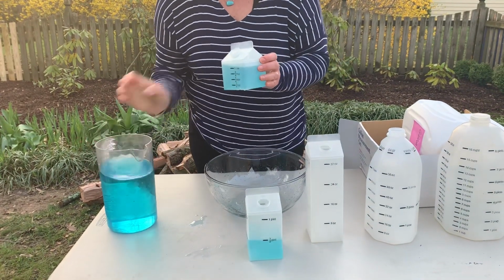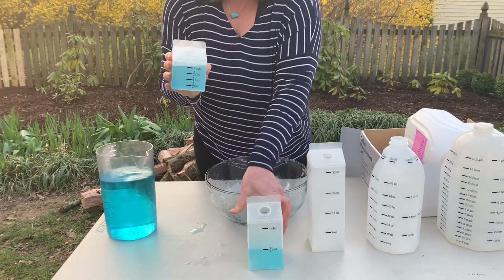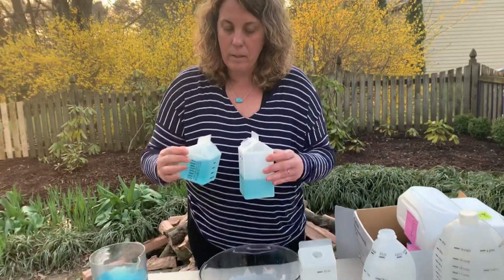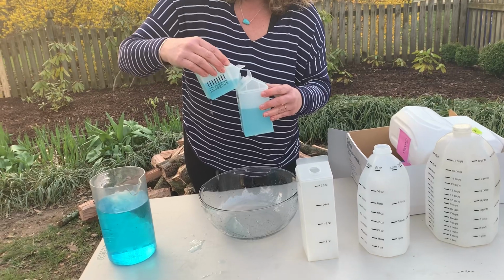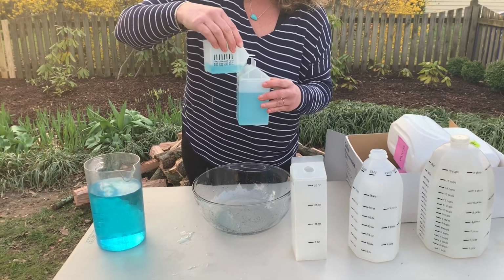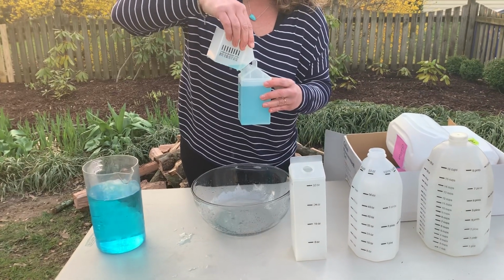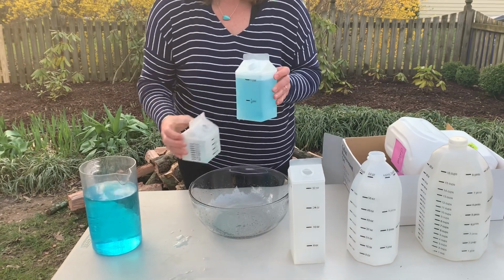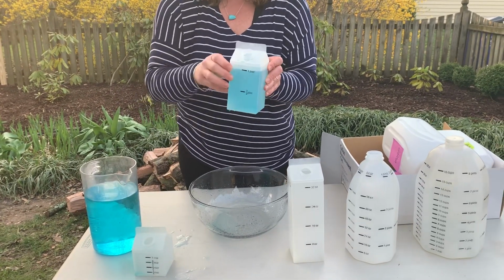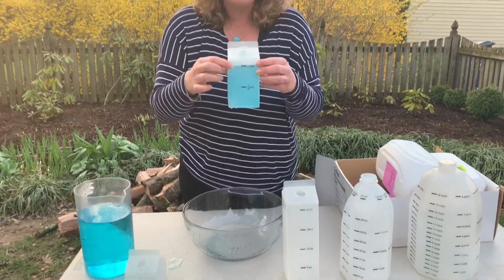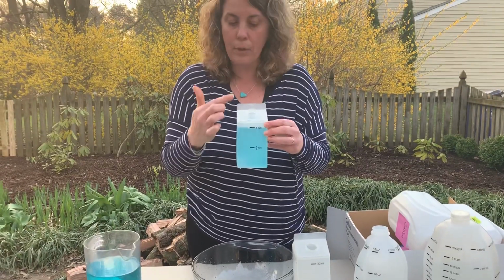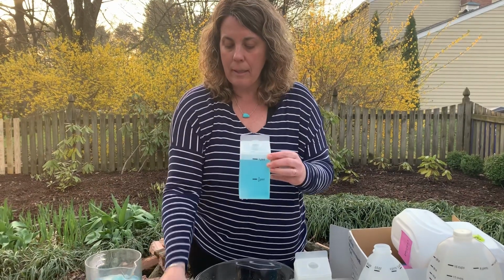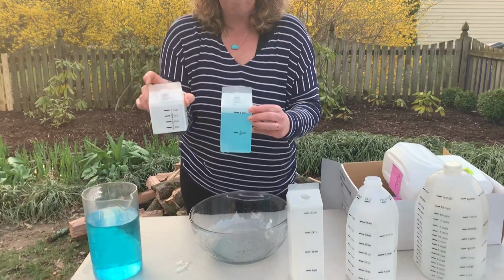All right, here's my cup. Now let's see if I can get this cup to go into my pint and fill it up. Okay, here is my pint container. It has a capacity of 2 cups. I couldn't fit another cup in here. My pint has a capacity of 2 cups.